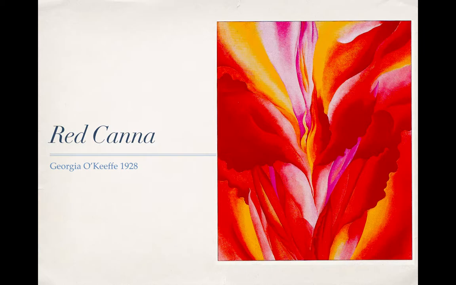Her work is often seen and interpreted as pretty sexual and erotic. There are some images that you can perceive as female genitalia within a lot of these flower paintings. And I think it would be interesting to see how society influenced those various interpretations of her work and how O'Keeffe responded to that. It's pretty well documented that O'Keeffe did not support those interpretations and she took offense at those.